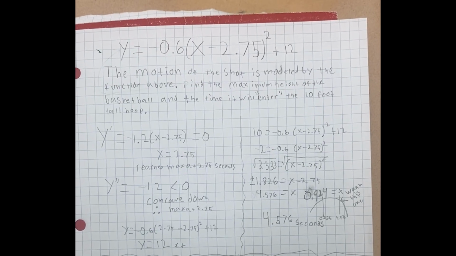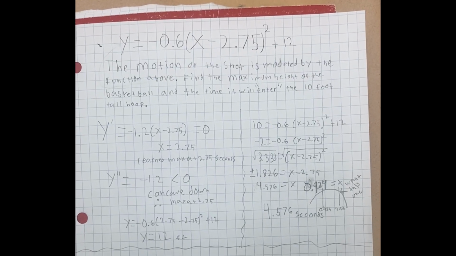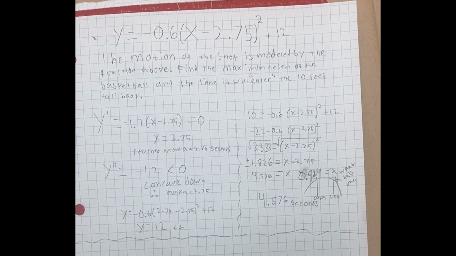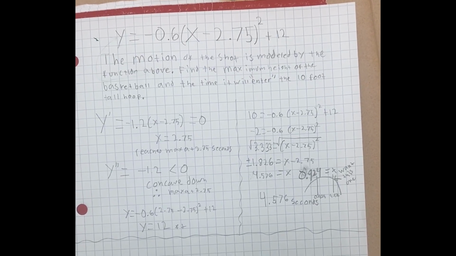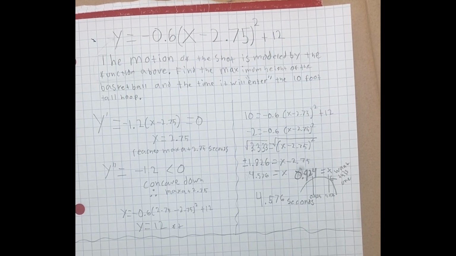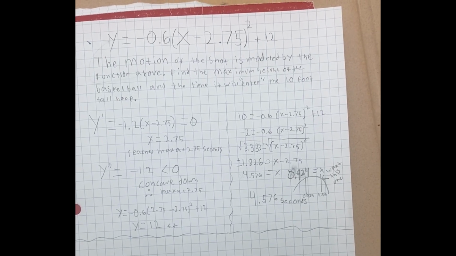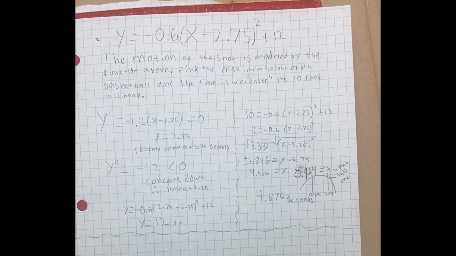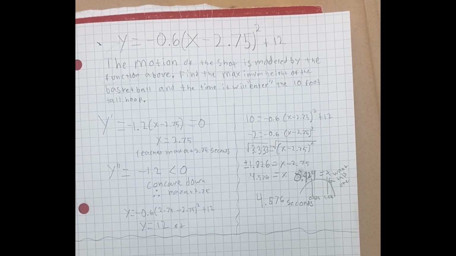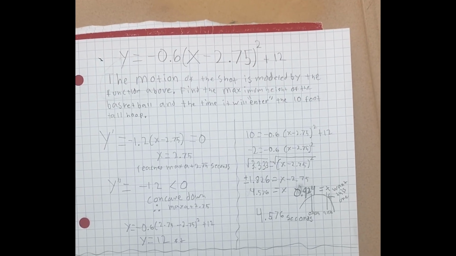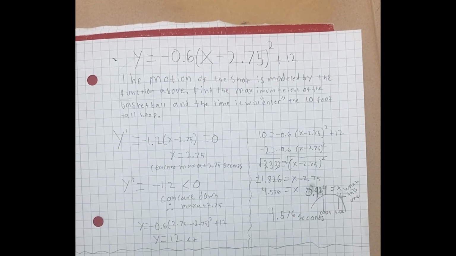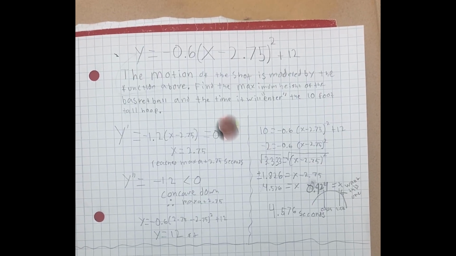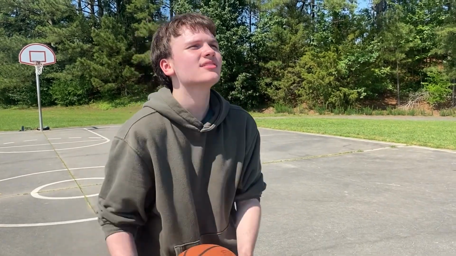Do some algebra by subtracting by 12, dividing by negative 0.6, and taking the square root. So now we're left with plus or minus 1.826. Then we're gonna add 2.75 to both the positive and negative 1.826. So we are left with 4.576 seconds and 0.924 seconds. Now we want the second one because with the shot, it's going down at the 4.576. Can they find a way to score the winning point before time runs out?